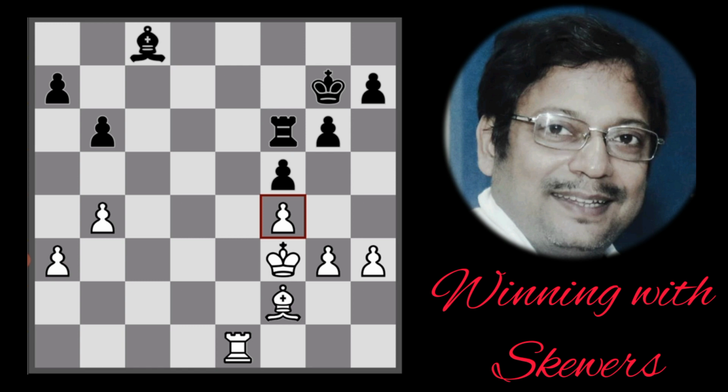Just remember, pins are those situations where we have a less valuable piece in front, more valuable piece at the behind. In skewer, we have a more valuable piece on the front and a less valuable piece behind. They are very simple. And how to identify opportunities of skewer?